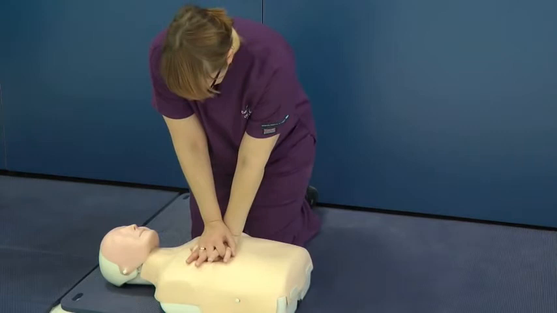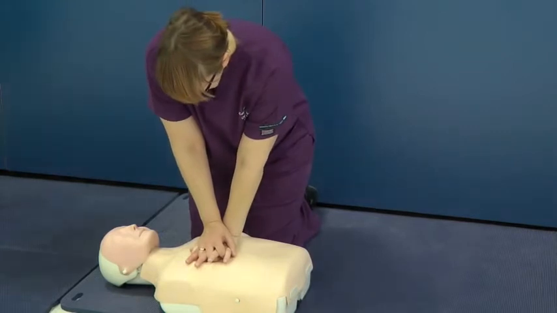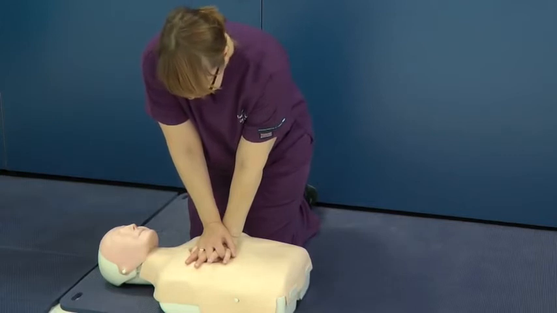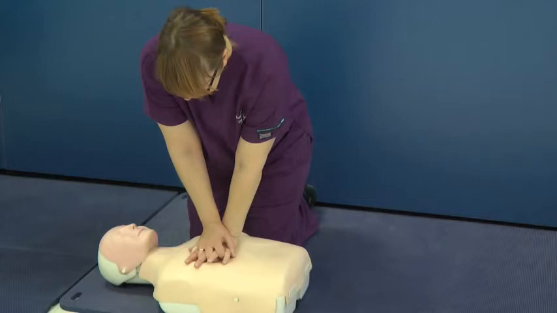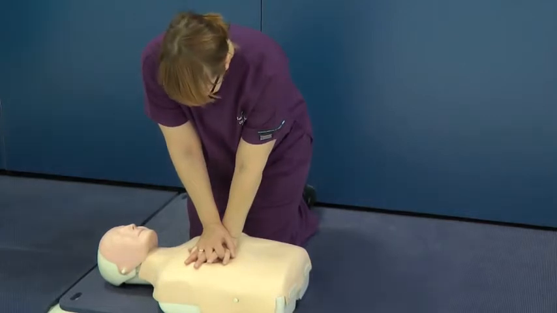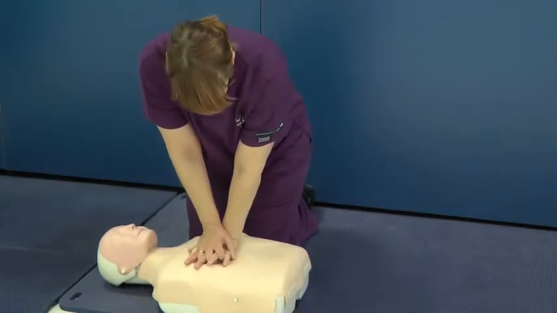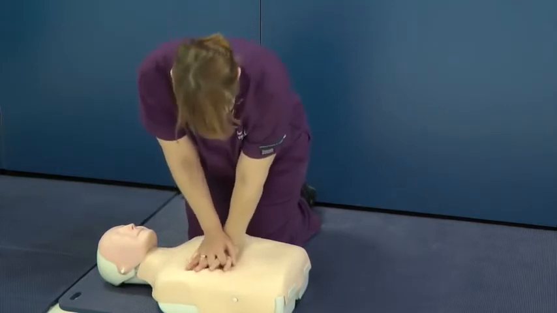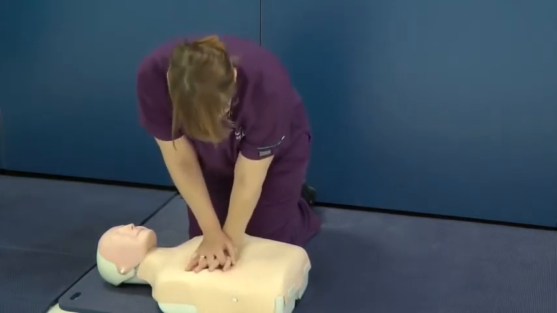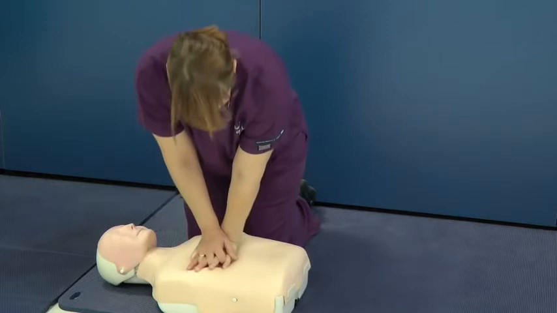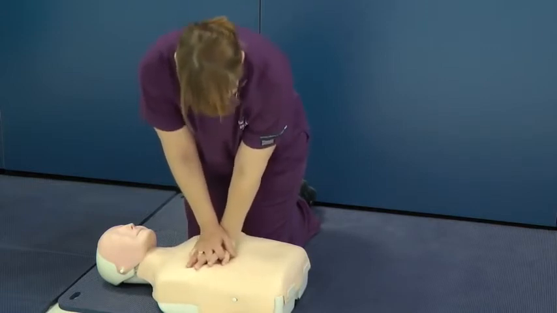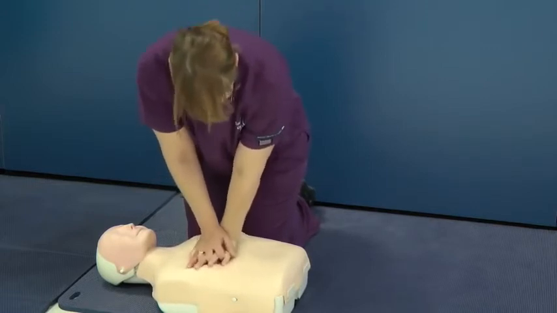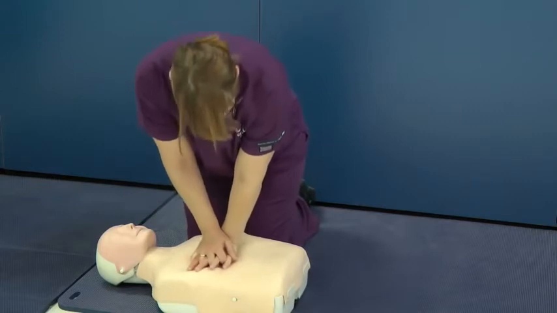Press down to a depth of between 5 and 6 centimeters, with your hand still in contact with the casualty's chest. Allow the chest to return to its original shape. Recoil before you depress the chest again. Continue to press the chest down 30 times at a speed of approximately 2 per second. Alternate 30 chest compressions with 2 breaths.